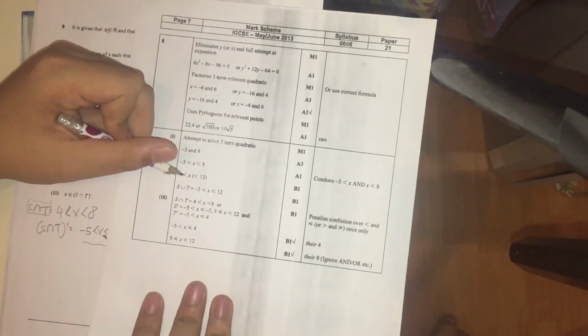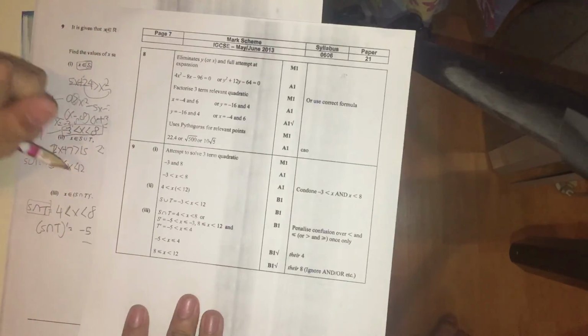Then for part double I, we found the range of T. This is the range of T. And then this is actually similar to this one, so let's give this 1 mark. And then we found the union of S and T. This is supposed to be 12. And then we get 1 mark for this one.